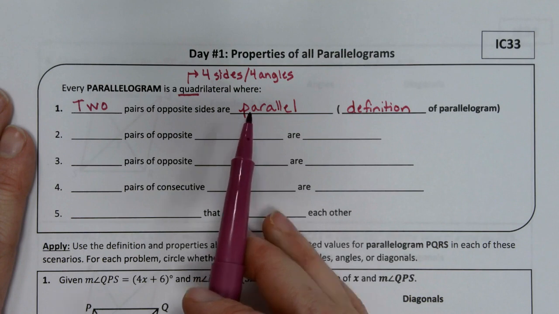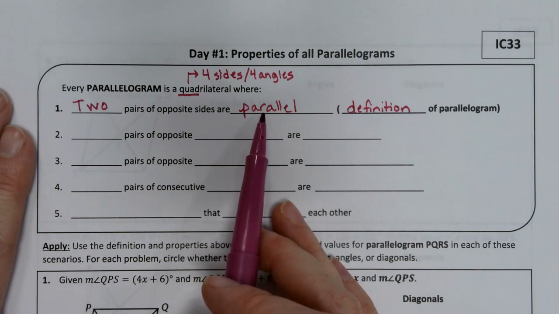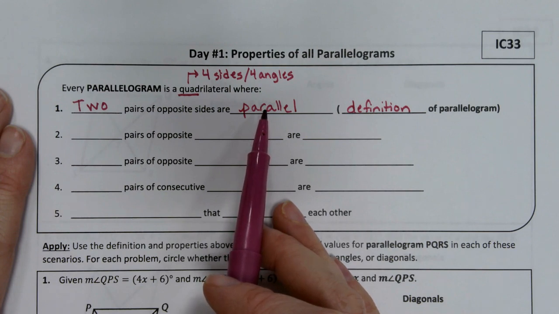First off, when we have parallel lines, that means we have a whole bunch of angle facts that we've learned in our Standard 6 and worked on in Standard 7 related to alternate interior angles, alternate exterior angles, consecutive interior angles, and corresponding angles.